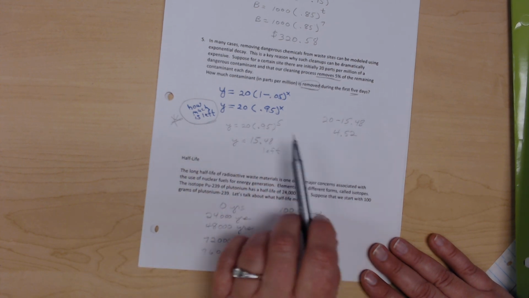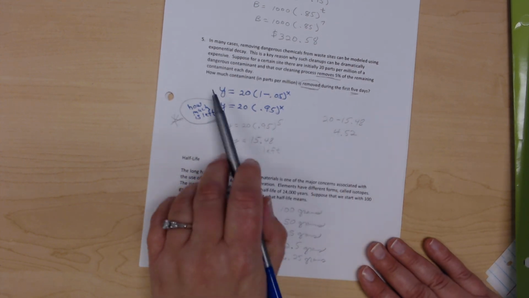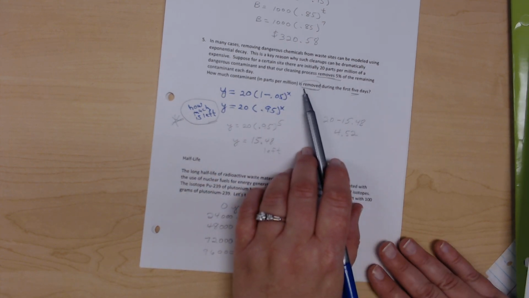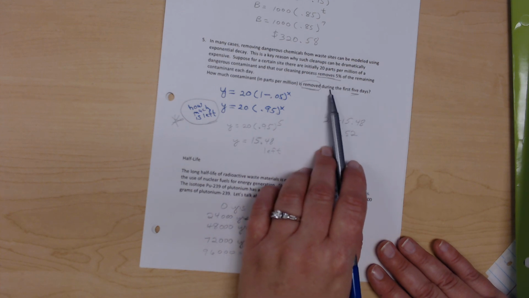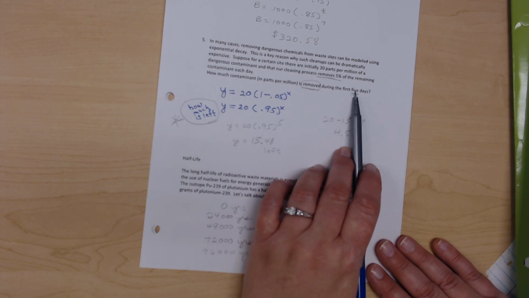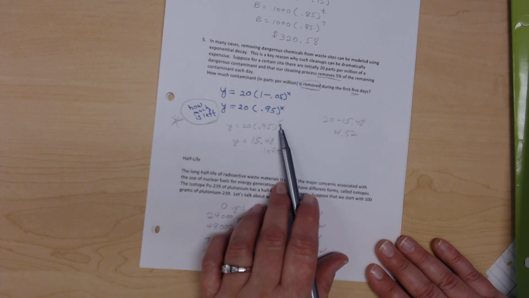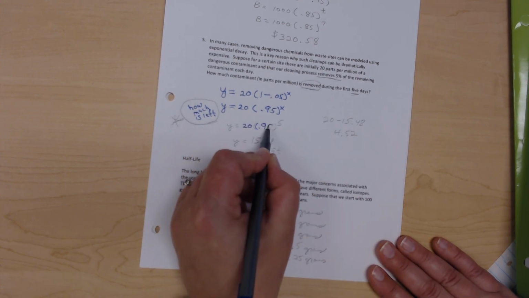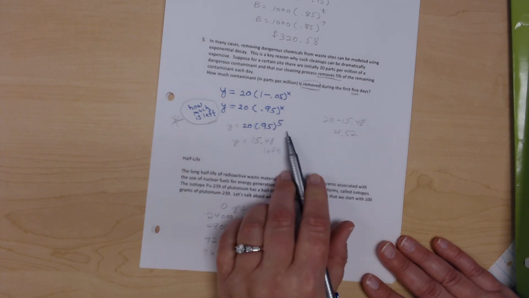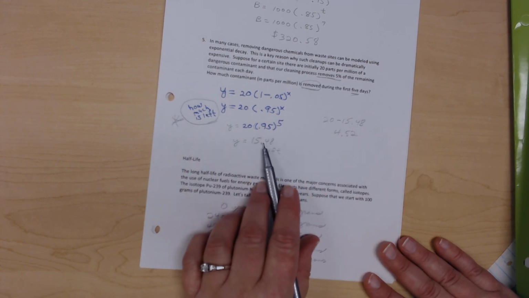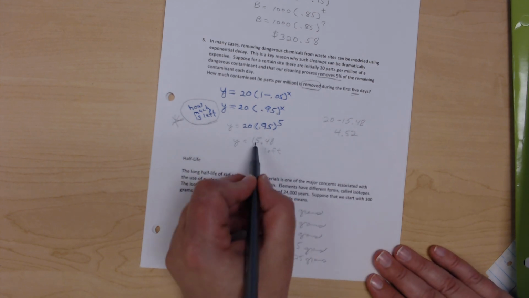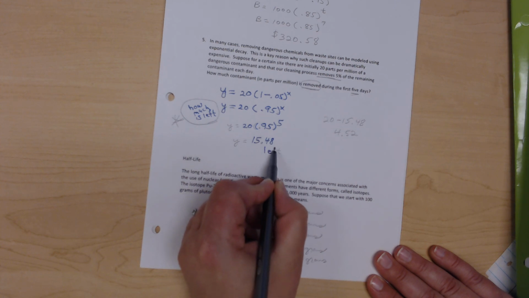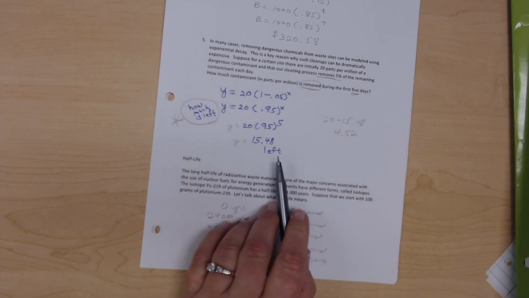So that's it. Here's the problem. This question, if it's on the homework, says how much is removed during the first 5 days. So I said, okay, I got this equation, why don't I just plug in a 5? So I plugged in 20 times 0.95 to the 5th, and I got my answer. But this is how much is left.